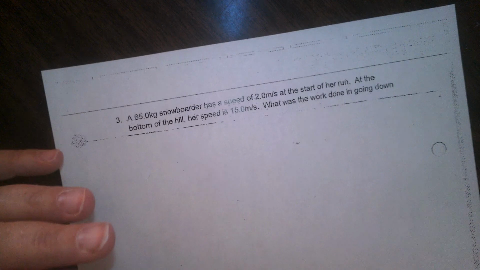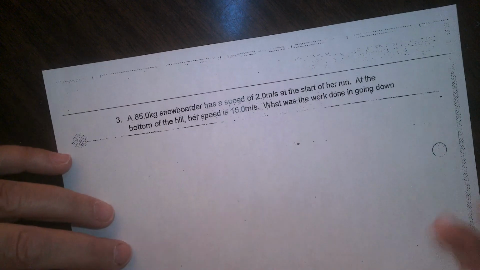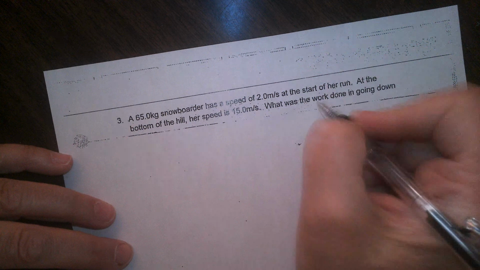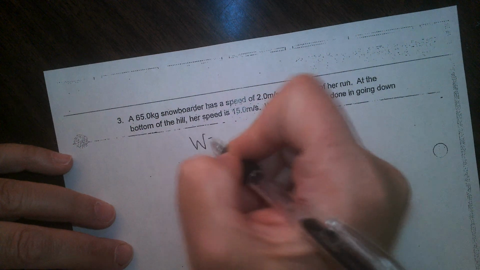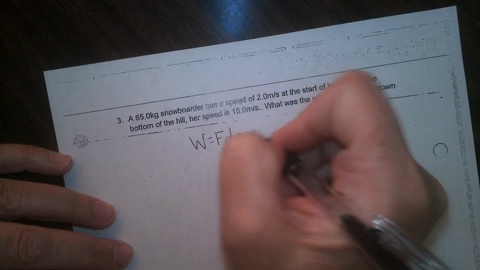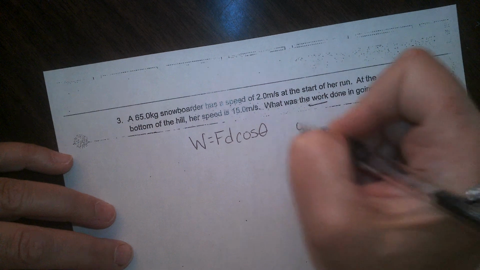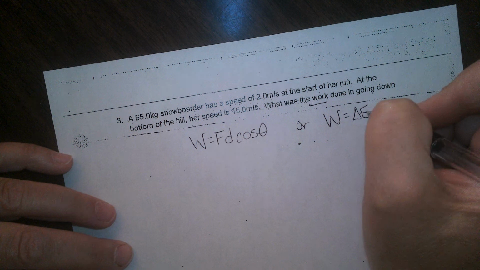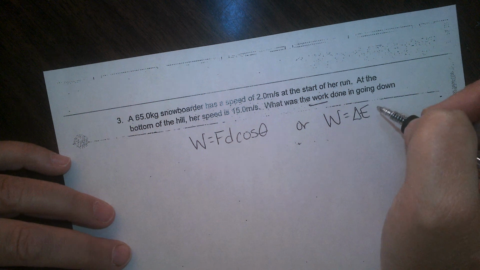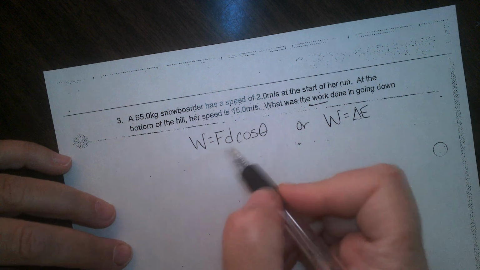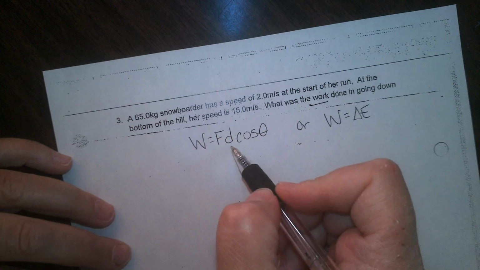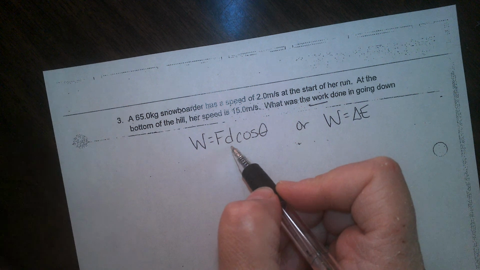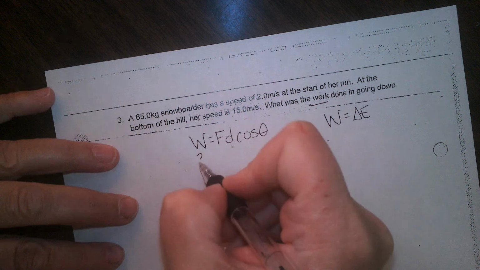So we have two pieces of information here, two ways that we can solve for work. It's asking for work. We can do work is equal to force times distance times the cos of theta, or we can do the work is equal to the change in energy. Now, can we use this particular formula? It's asking us to solve for work.